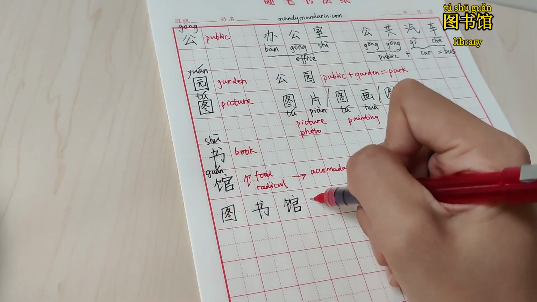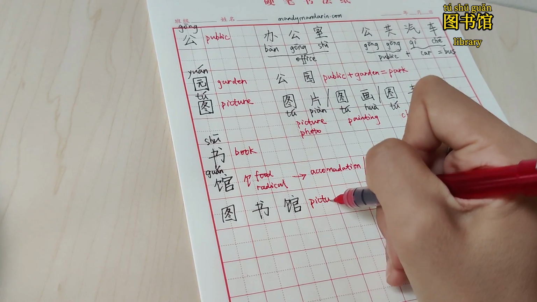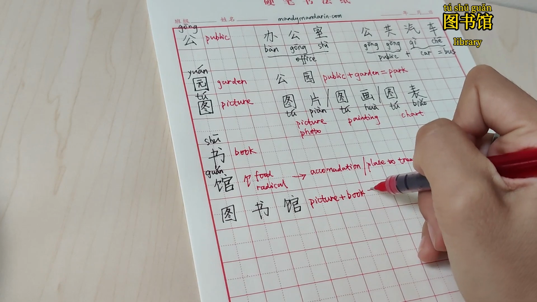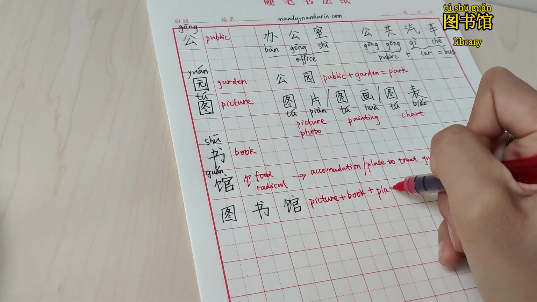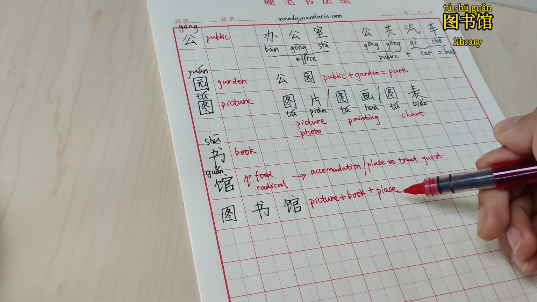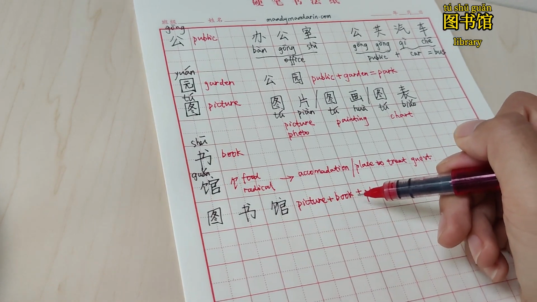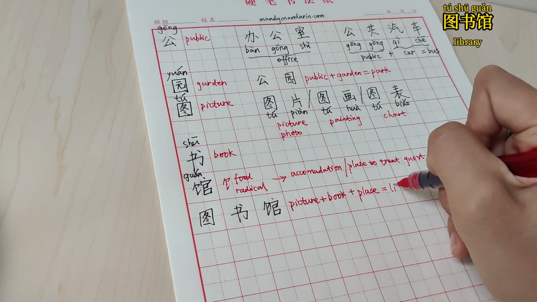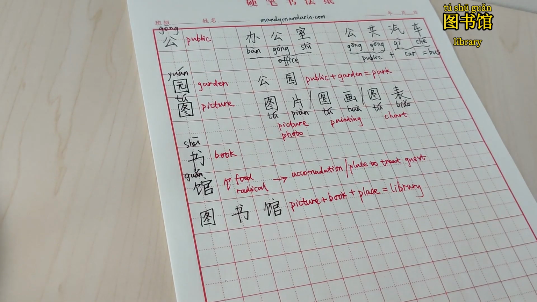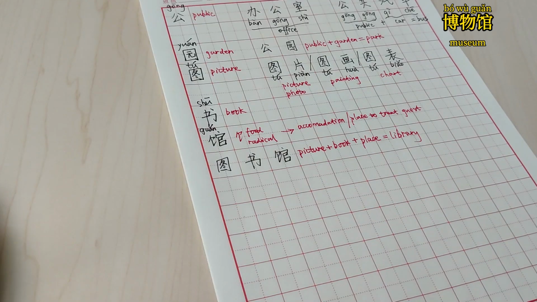Literally, it means picture, book, and a place. A place where there are a lot of pictures and books. So it makes library. Makes sense.